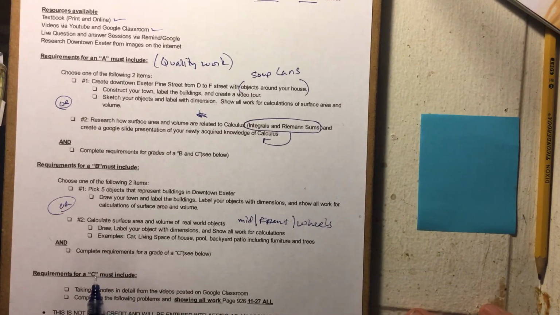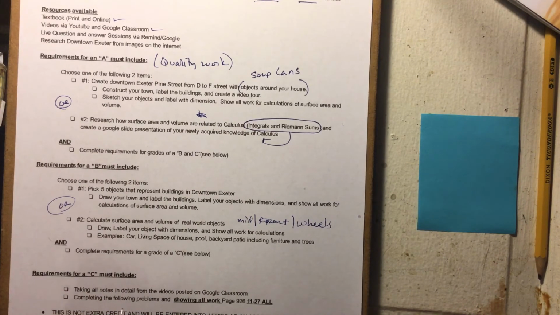And then the last thing that we needed would be requirements for a C. We're going to do our notes on 15.2 to 15.6 in the review section, not in the main sections. And then you're going to complete the following problems showing all work, 11 through 27, all on page 926. Remember, it's not extra credit. You will get a grade for the quality of your work.